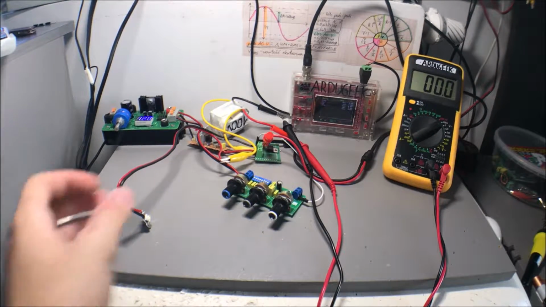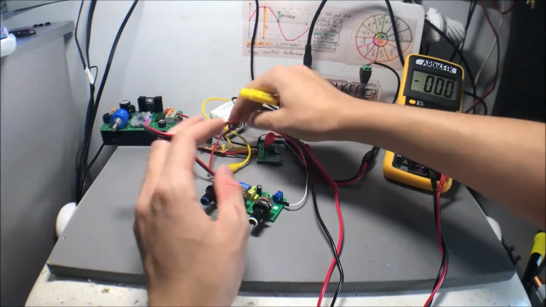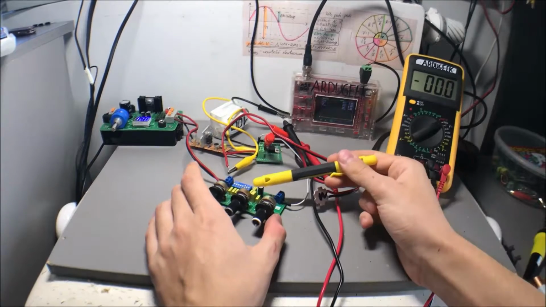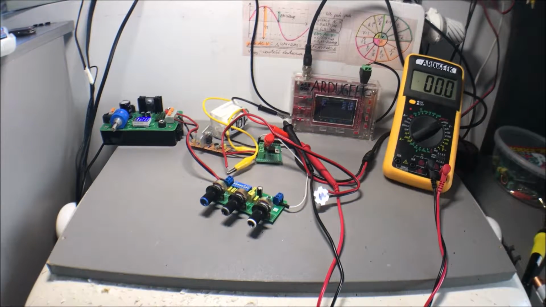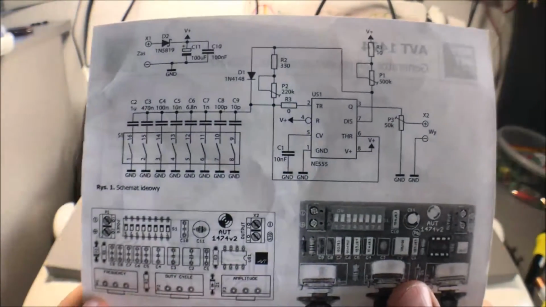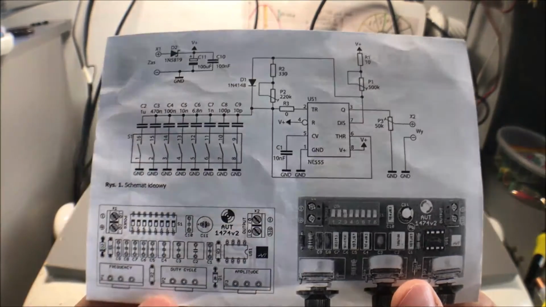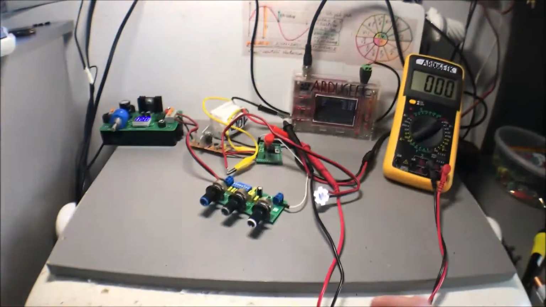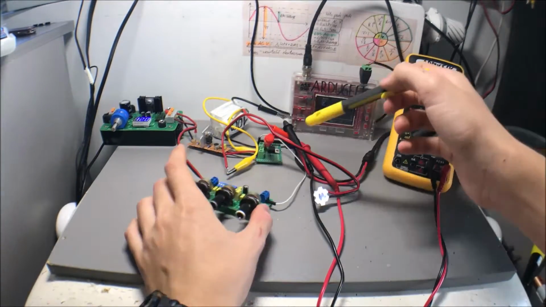Here's the square wave generator. There is a little mess around here. The schematic of it is this. If you want to see a bit more about this, you need to go to my website, to the "what stuff I use" tab, the stuff that I use. So this is the square wave generator.